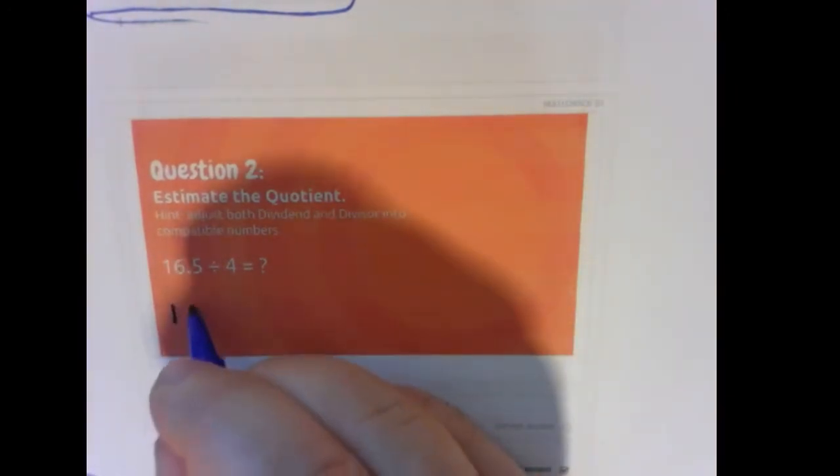All right, next one. How would you do this one? Now, if we rounded 16.5 to 17, 17 divided 4 ways doesn't give us a nice round number. So even though it's not following the rules of rounding exactly, 16.5 is still about 16.